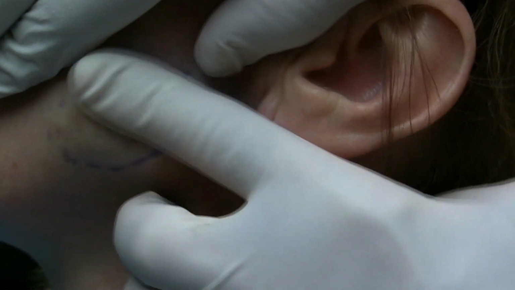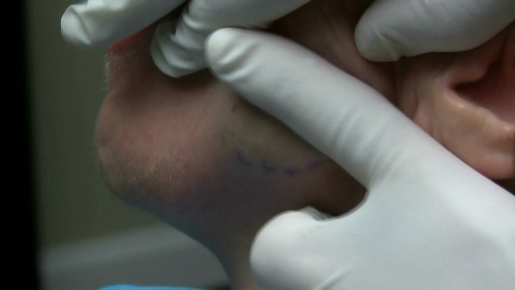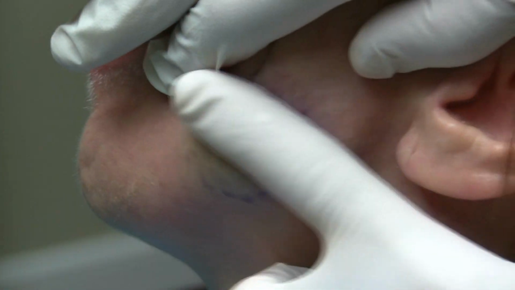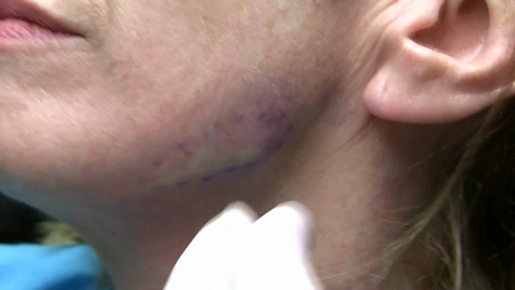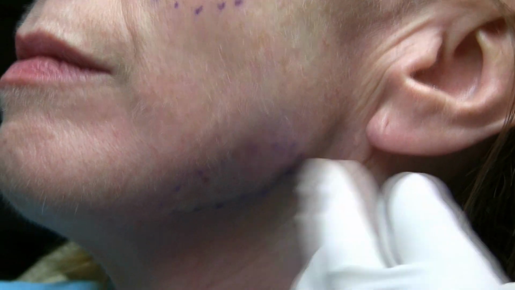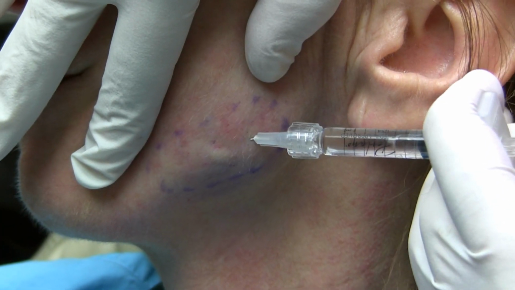But again, we are pretty much here intradermal and subcutaneous. And the massage with filler is just as important as the filler. And that's an impressive correction with one syringe. And a very impressive correction.